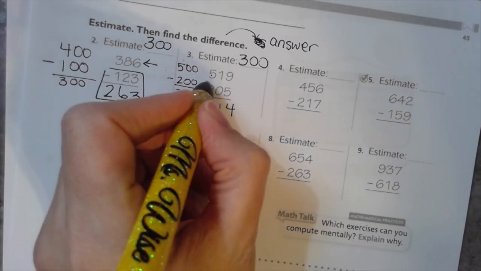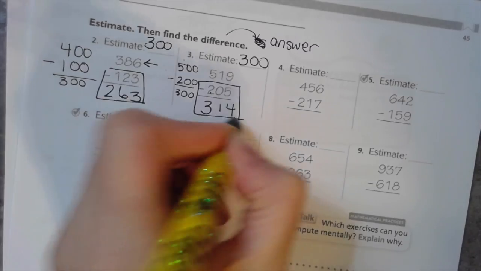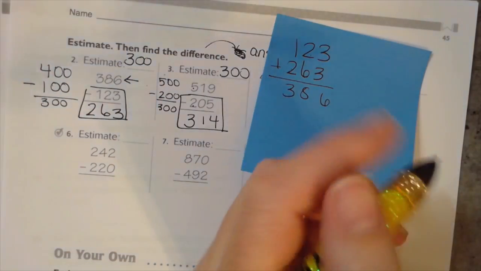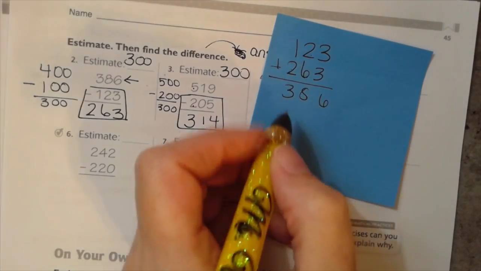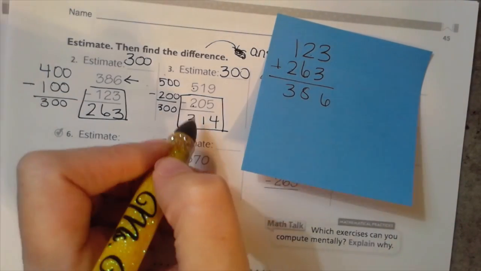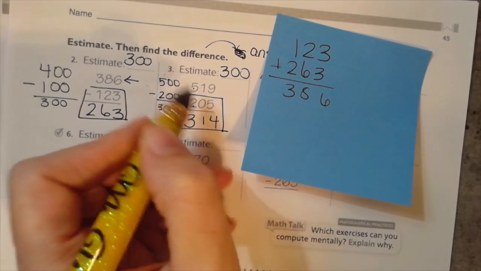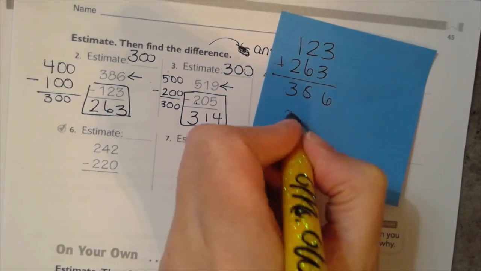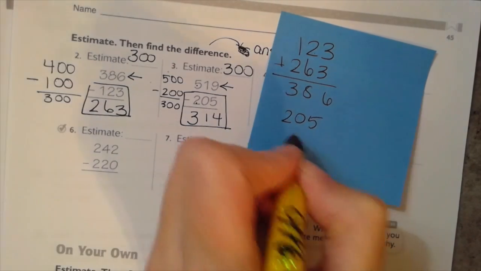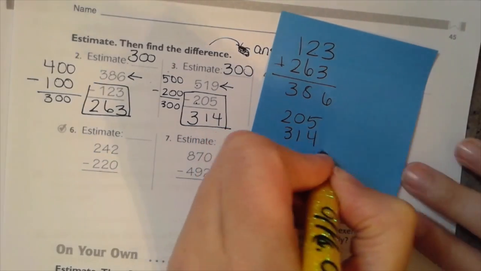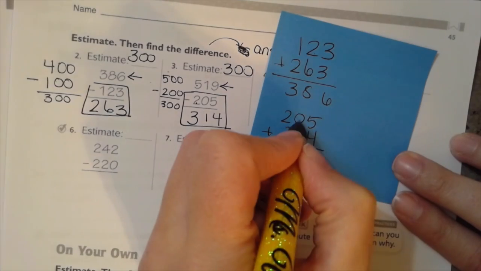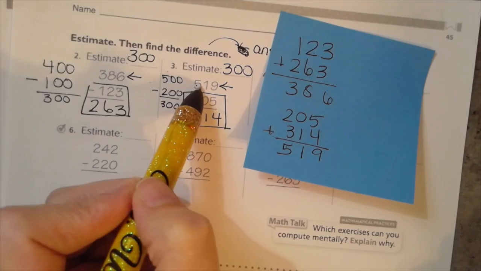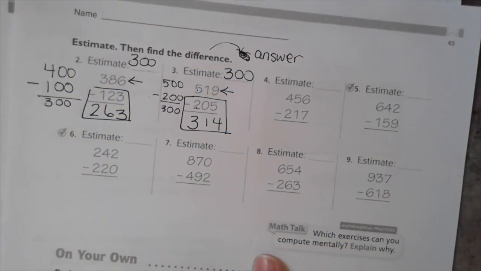Okay, again, I'm going to check it. You guys know I'm a checker. And if you will check yours too, you will get 100s pretty consistently. So I'm going to put my two small numbers together, and it should equal my big number. 205 plus 314. 5 plus 4 is 9. 0 plus 1 is 1. 2 plus 3 is 5. 519. Got it. Math is so awesome.